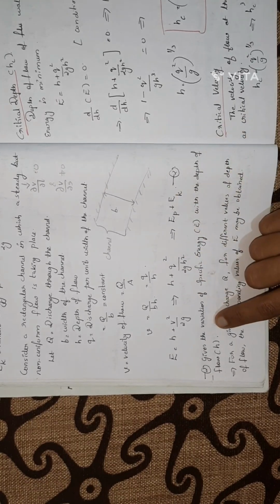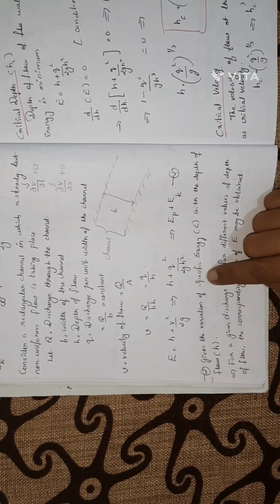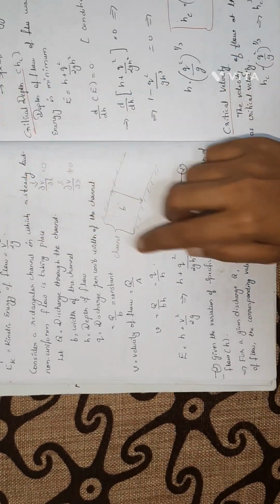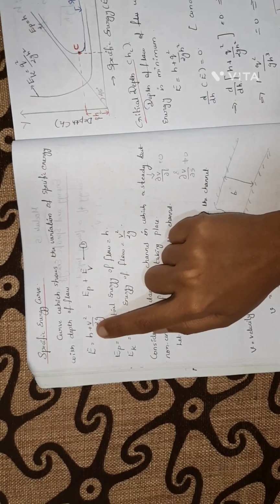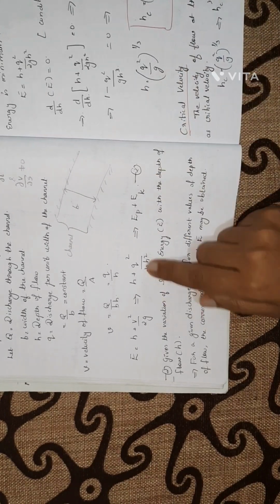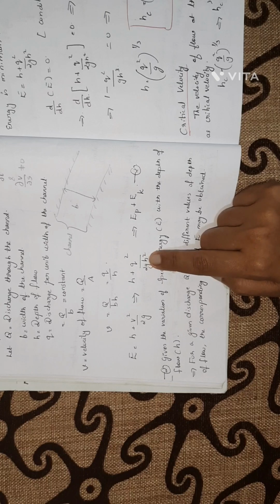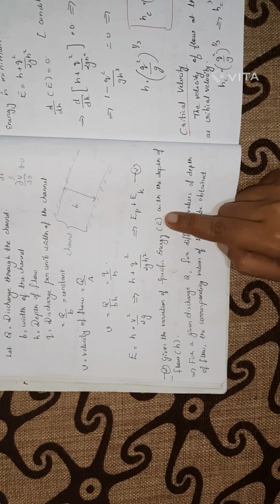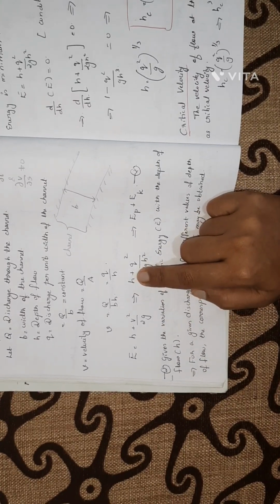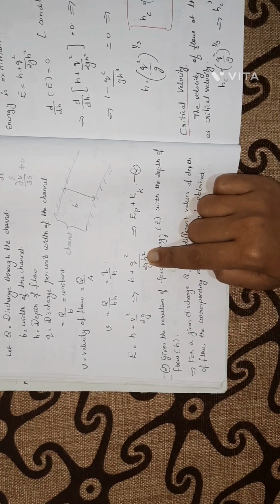Okay. Now, this equation 2 gives a variation of the specific energy with the depth of flow, isn't it? In this case, there was only one term which was varying with the depth of flow. But when we represented like this, we got both the terms in terms of depth of flow. So this equation gives the variation of the specific energy with the depth of flow, that is H. That is, the potential energy is also represented as H, and the kinetic energy is also represented in terms of H, or the depth of flow.